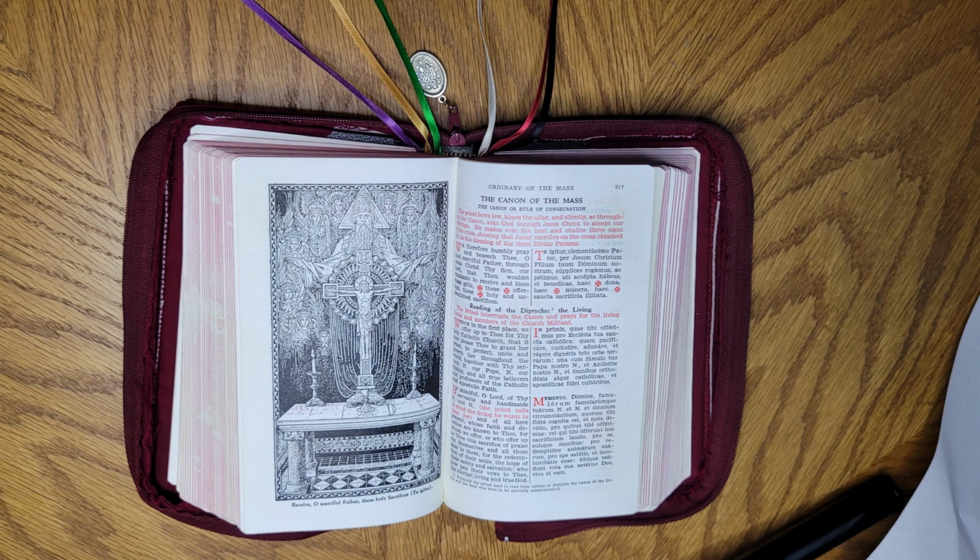And then the last section, section 7, is called the Kyriale, and that's where the chant is for all the different sung masses.